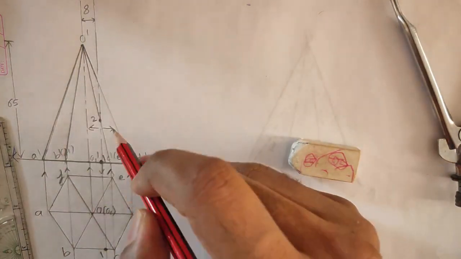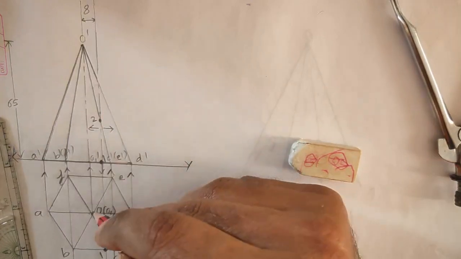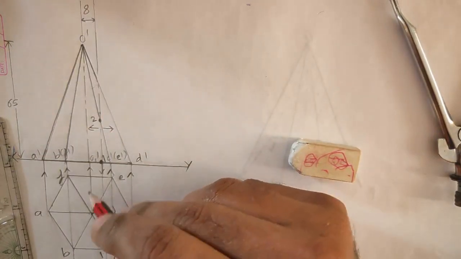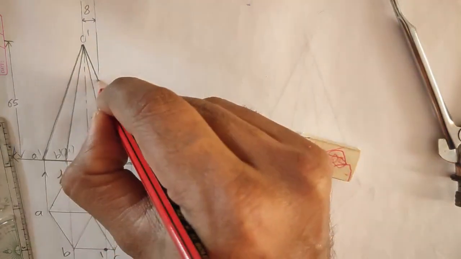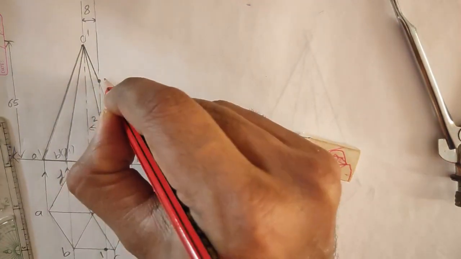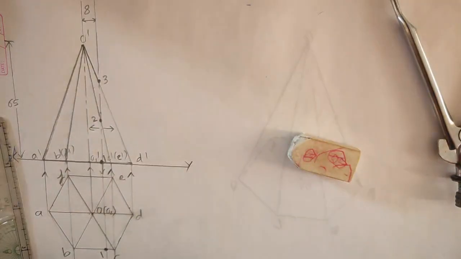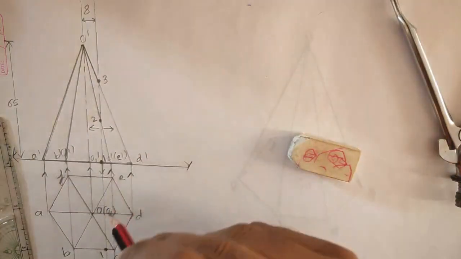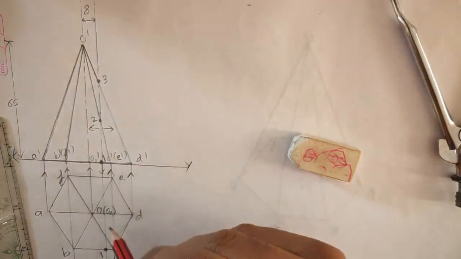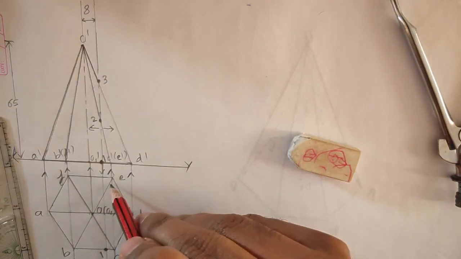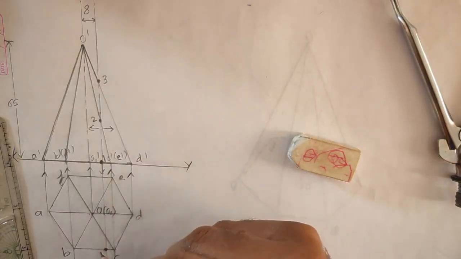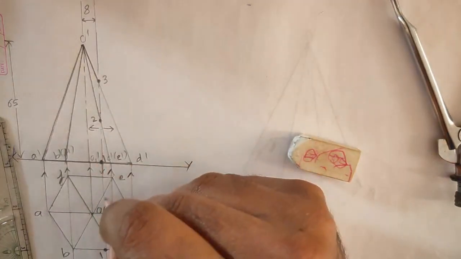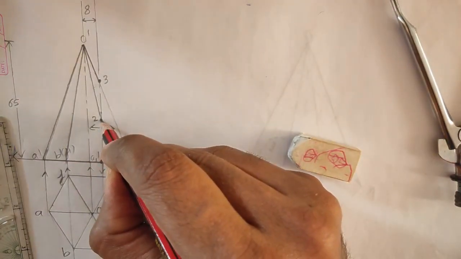Then you have OD. Yes, the section plane is intersecting OD, that is O dash D dash, here at this point. So this point is 3. Then is it intersecting OE? Yes, at the exact point where there is intersection point 2.